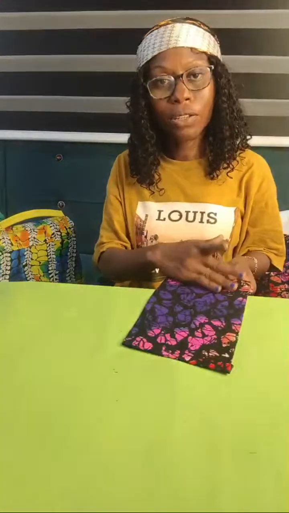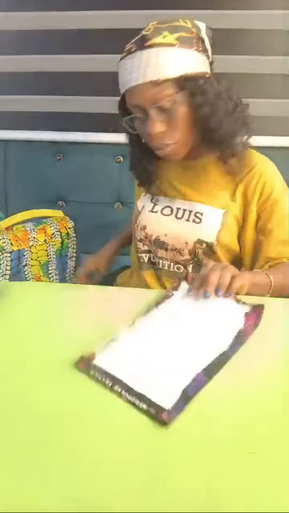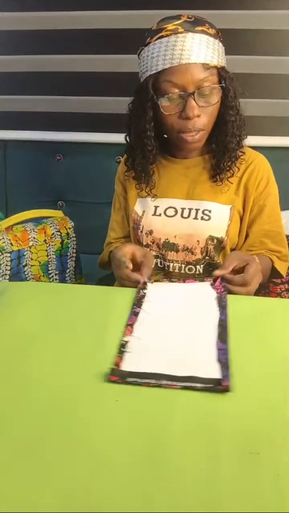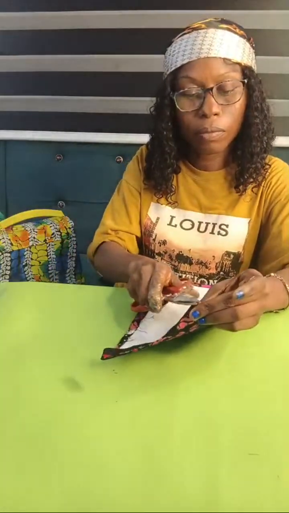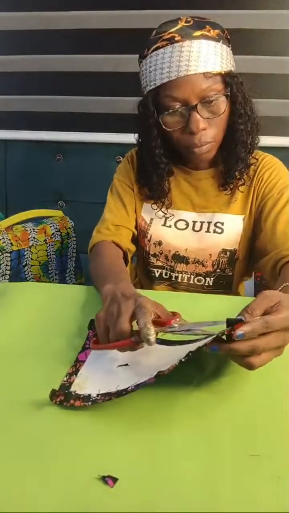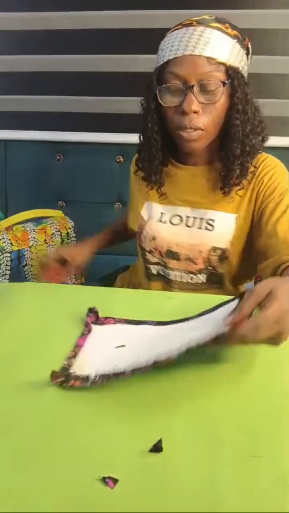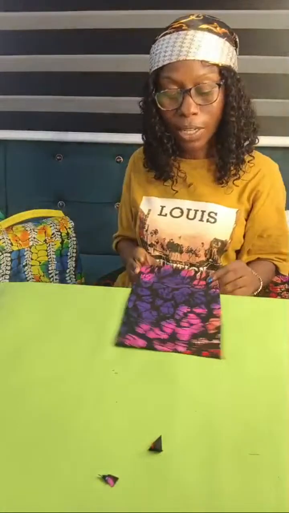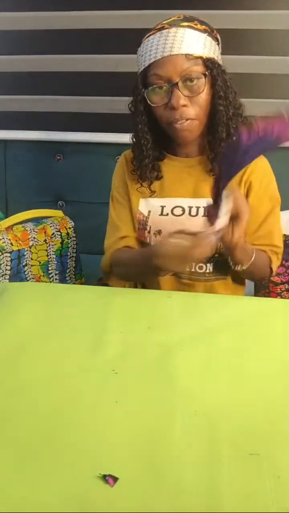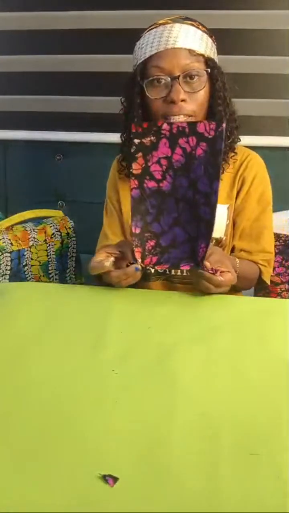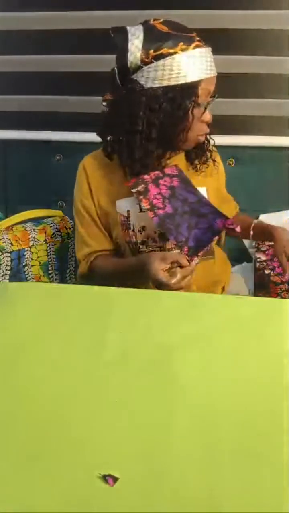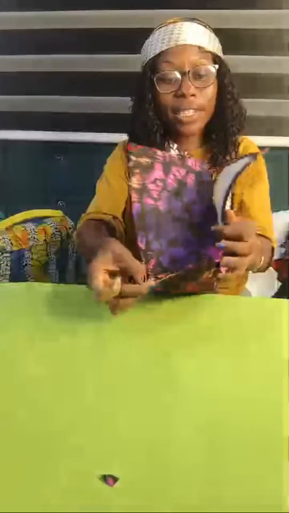So you can take it to the iron and iron out the wrinkles. Then it's going to be something similar. Let me just cut off this part of it. So the gusset is going to be looking like this. You can see it. The gusset is going to be looking like this. Okay, this is what is going to be on the side of the bag.